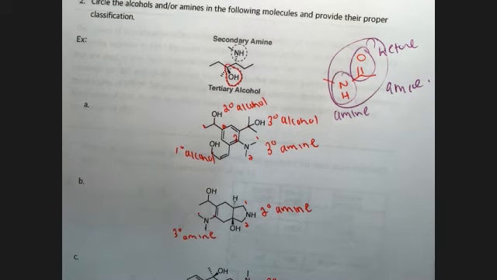Do you mean like more than primary and secondary, or more than an alcohol and an amine? Let me know when you figure that one out. More than an alcohol. Okay, great. No, for this test you only have to classify alcohols and amines.